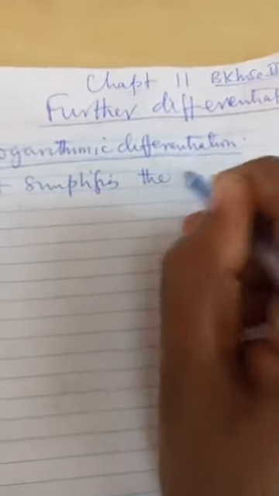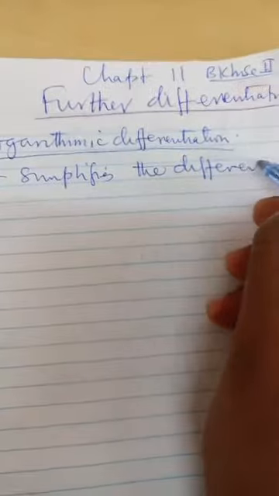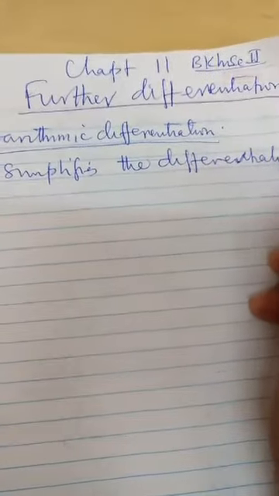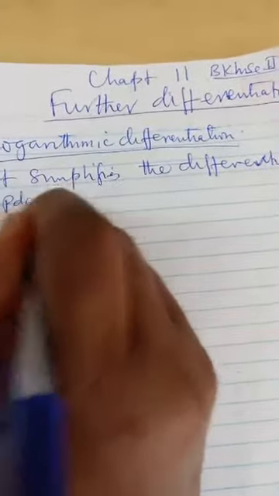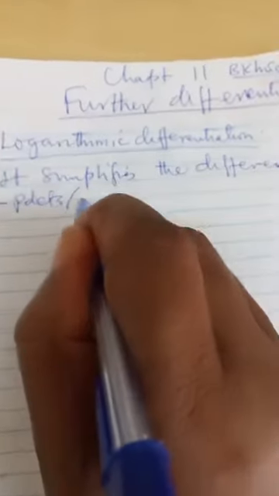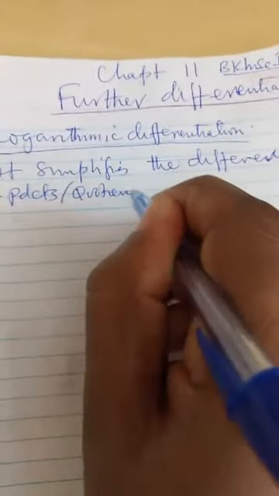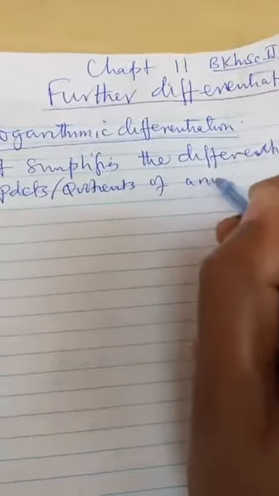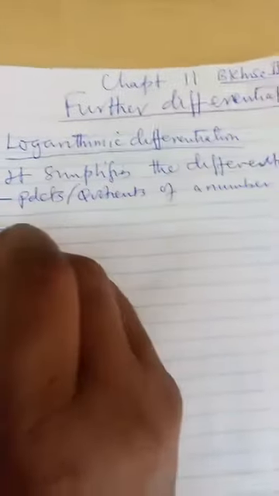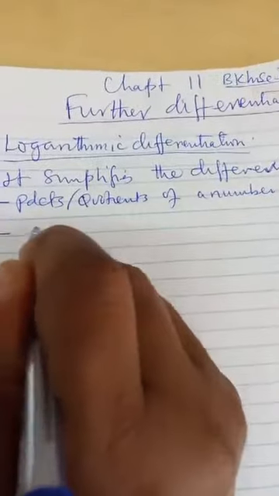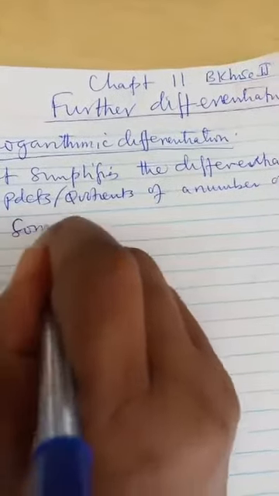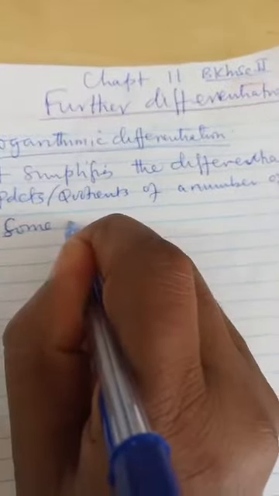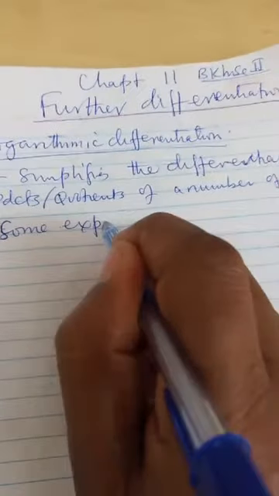It simplifies the differentiation of one, products and quotients of a number of fractions. And two, it simplifies the differentiation of some exponential functions.